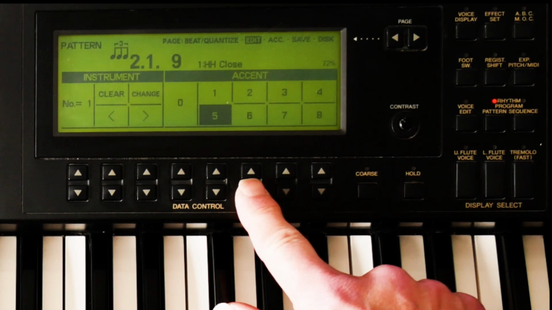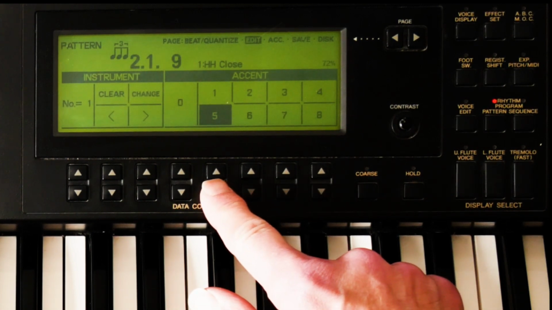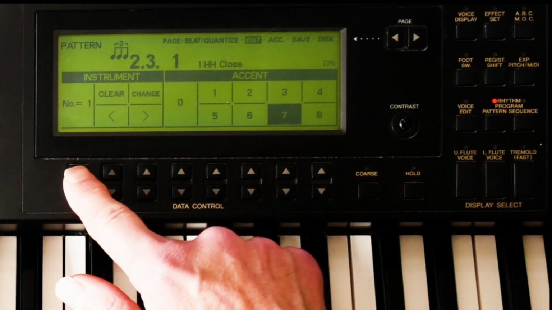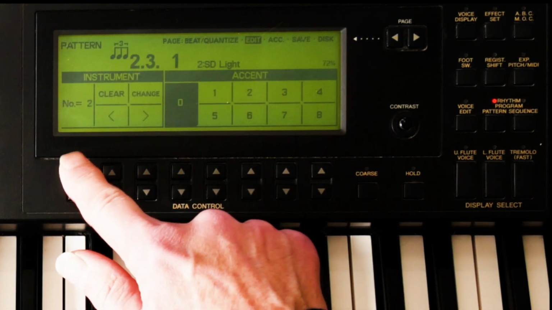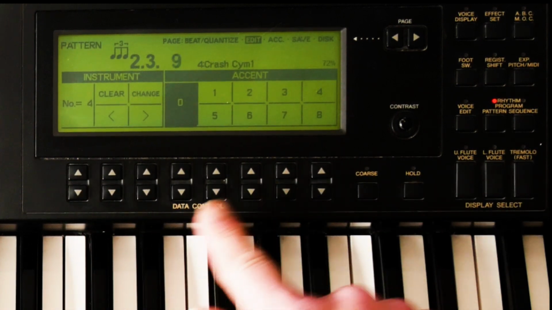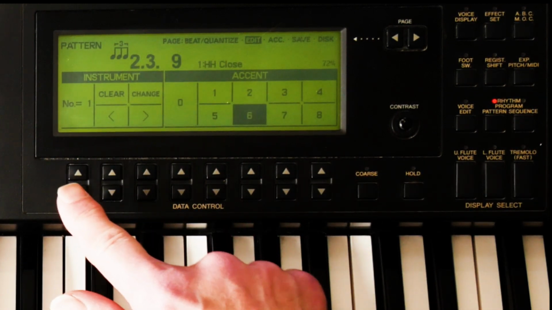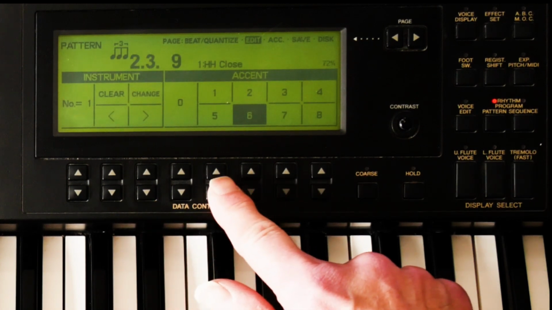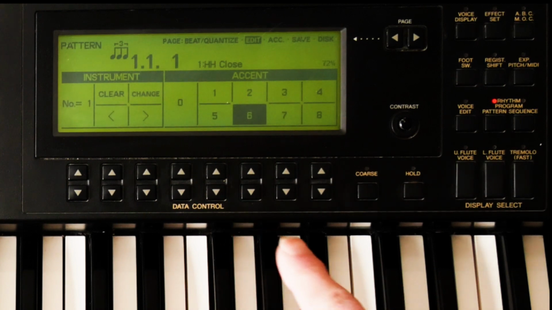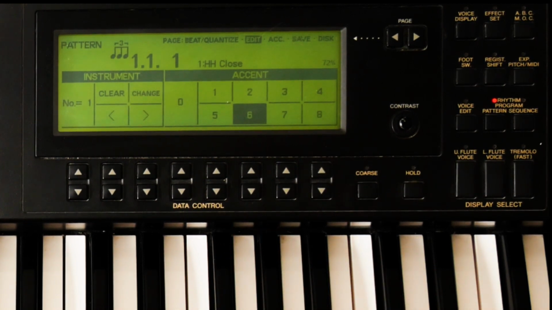Then I want 2 more hi-hats, 3 hi-hats, one crash, and then hi-hats to the end. So let's listen to that.